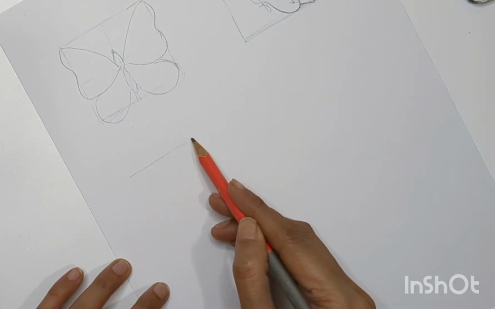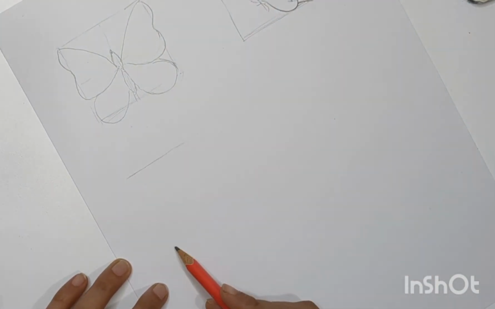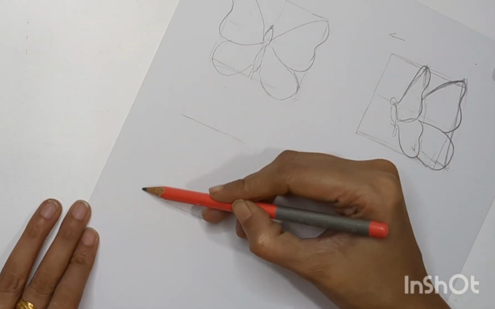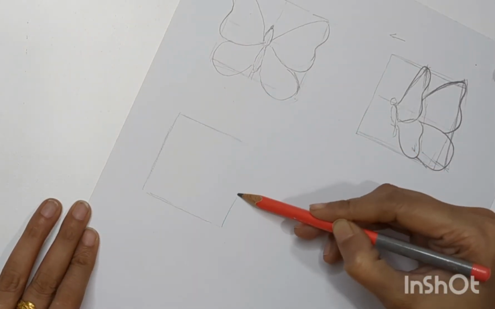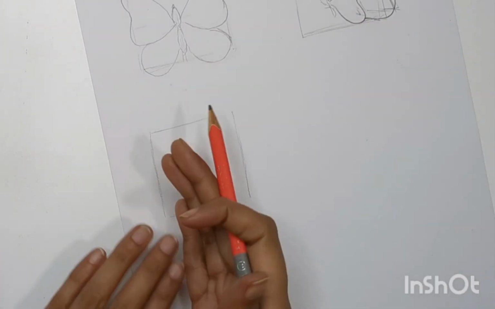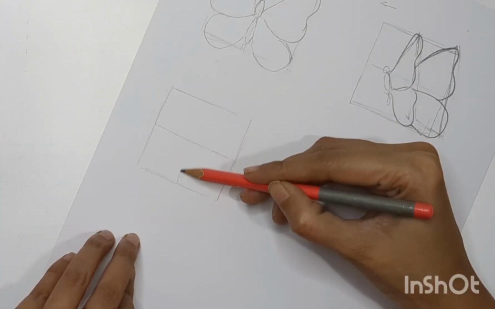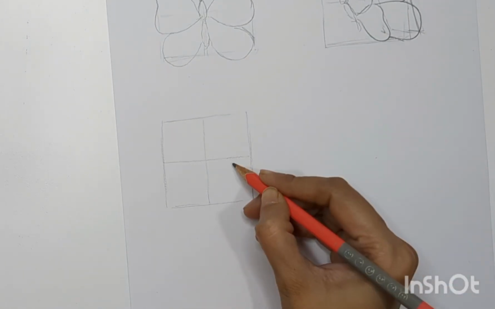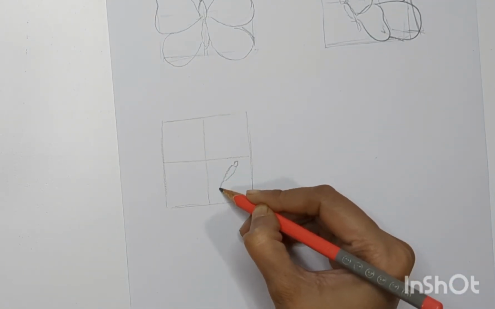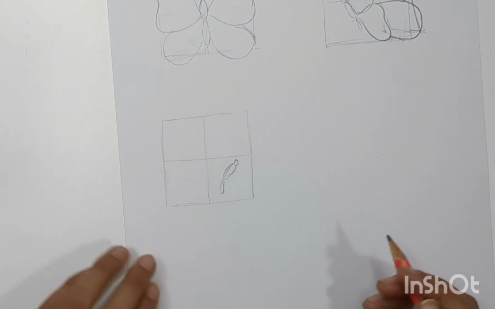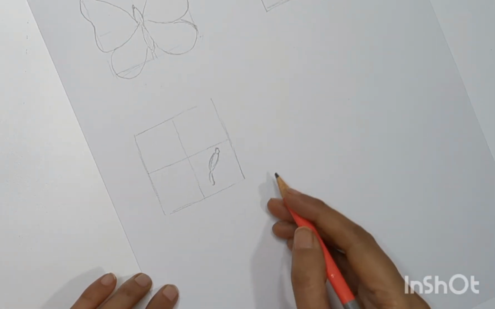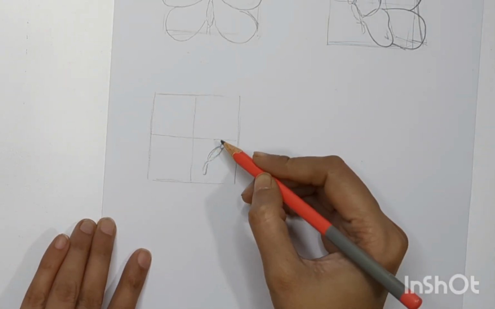Now let's create one more. This time I'm going to create all the wings on the left side and the butterfly facing towards the right side. So the body of the butterfly is in this particular cube, lower right, and the wings are on the left side.